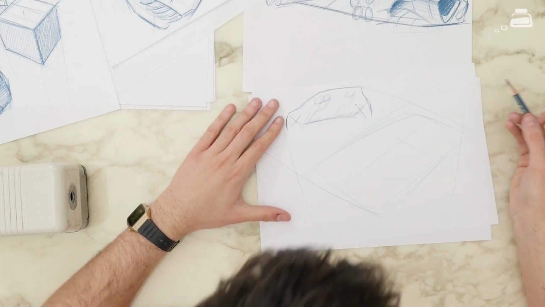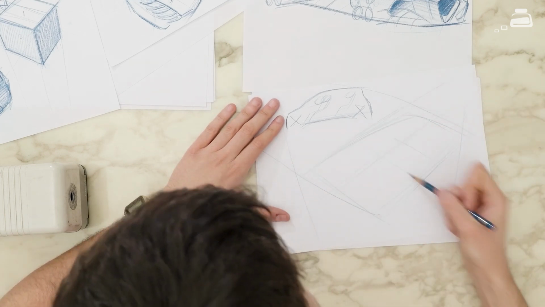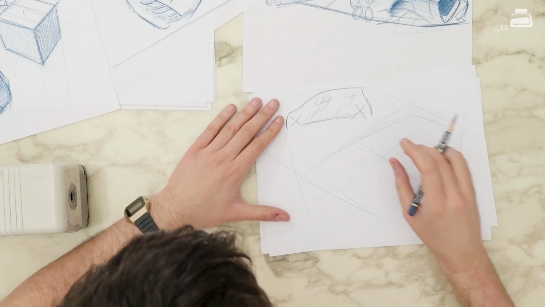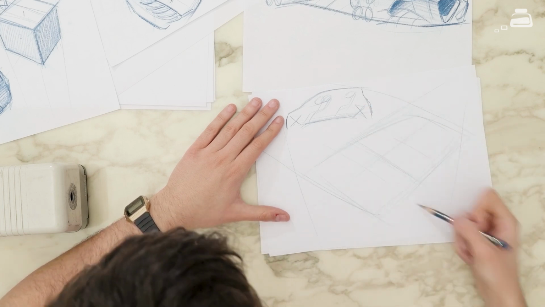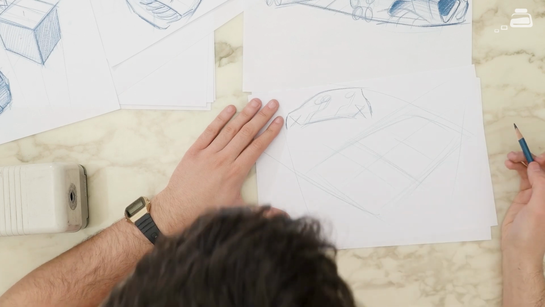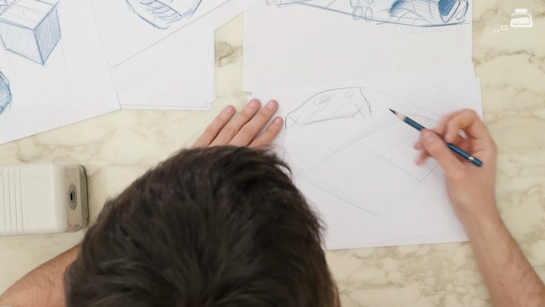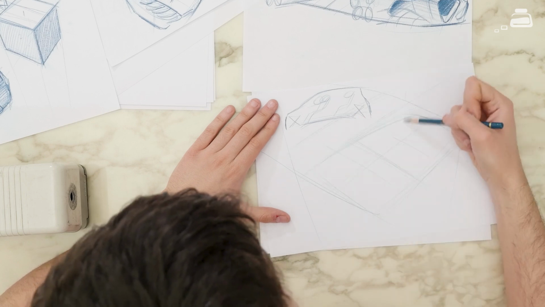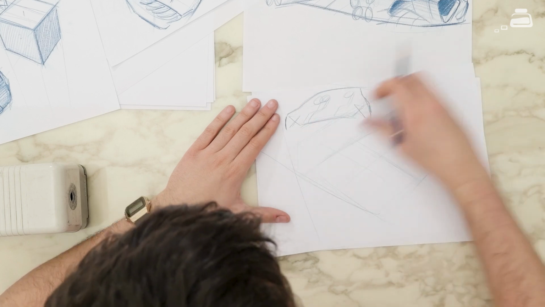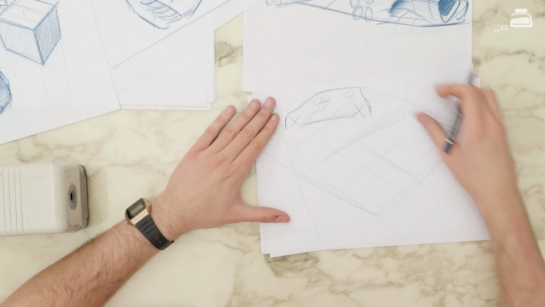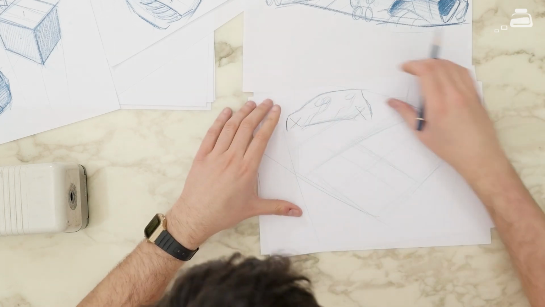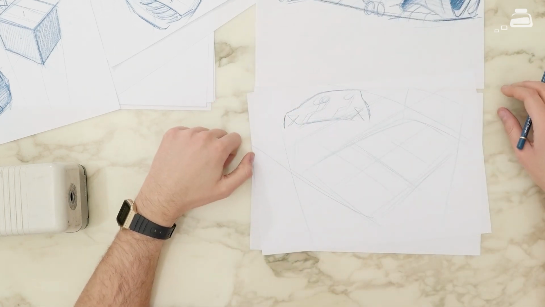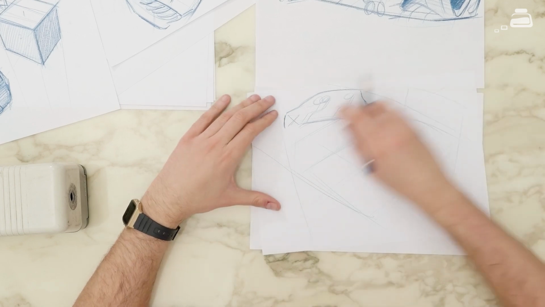So we can do, this is the position of the front wheel, front seats. This is the position of the rear seats. So basically this is the door panel, and this is the space for the dashboard. So just build in a very quick way the cage of your interior.